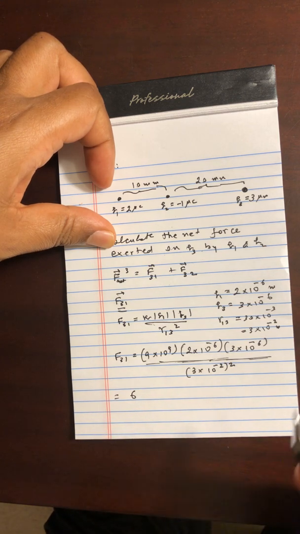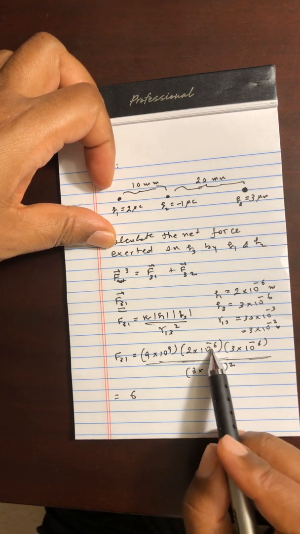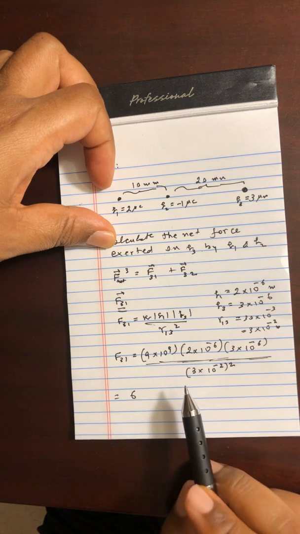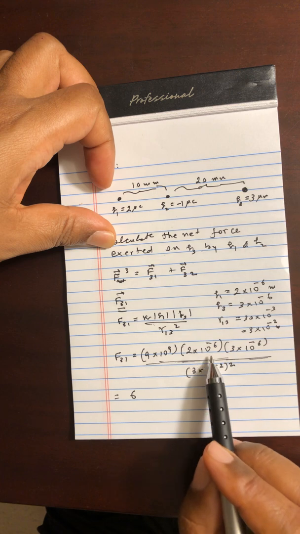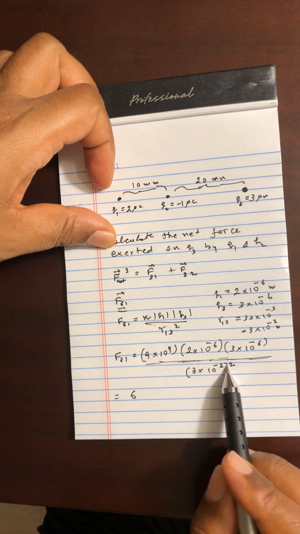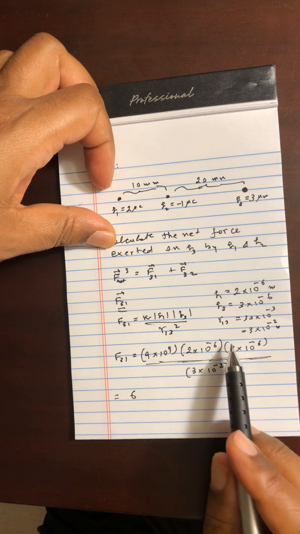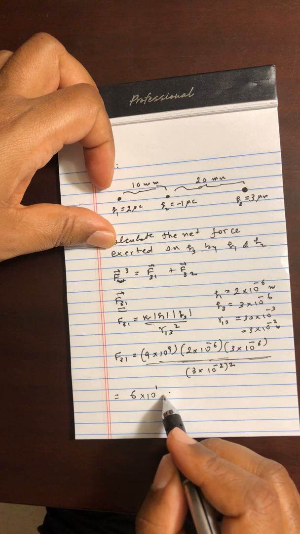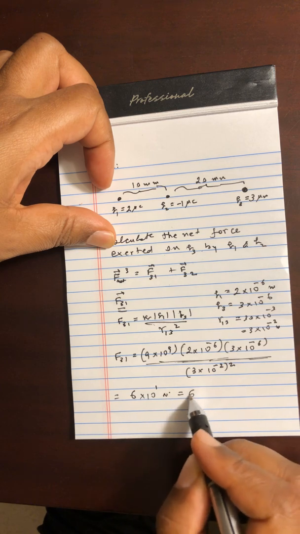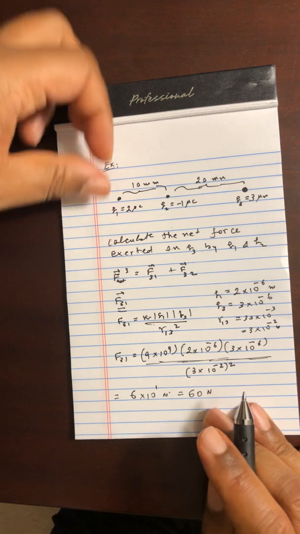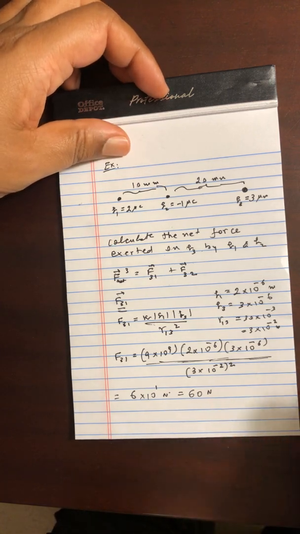Now let's look at the powers. Negative 12 plus 9 is negative 3. So we have 10 to the power of negative 3 at the top. Over here we have 10 to the power of negative 4. When it goes up it becomes plus, so it's just times 10 to the power of 1 newtons, or 60 newtons.